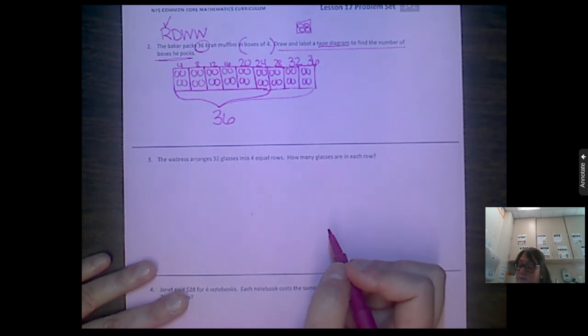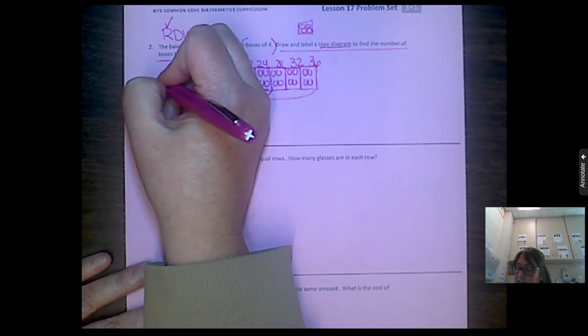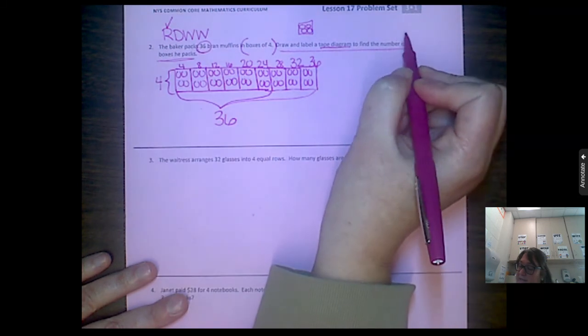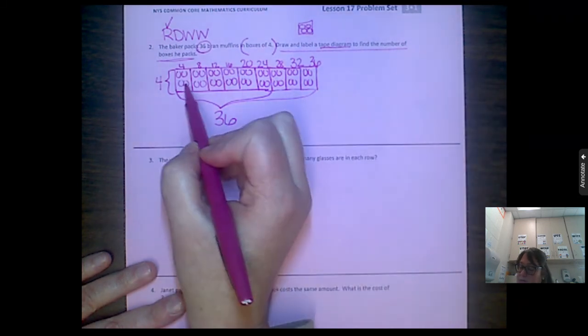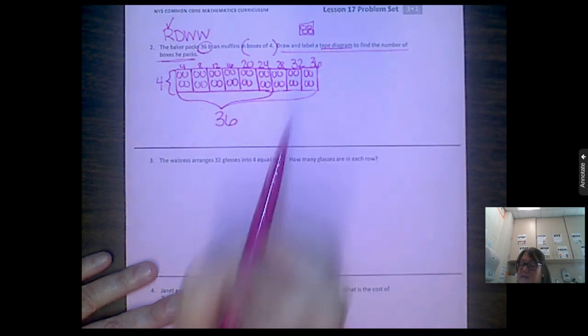Okay, so how many do we have in each group? We had 4 in each group, right? Which we already knew, boxes of 4. And then we wanted to find out how many boxes he packed. Well, there's 1, 2, 3, 4, 5, 6, 7, 8, 9. 9 boxes. We can check off our draw.